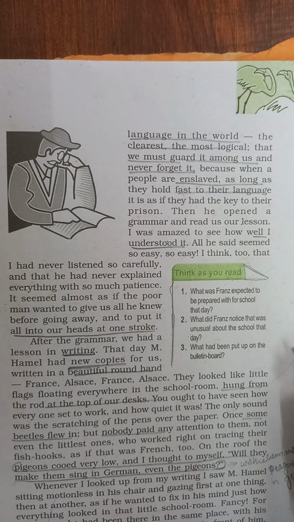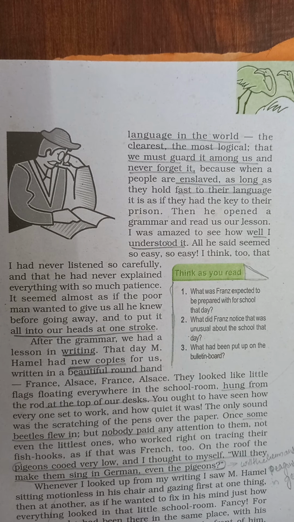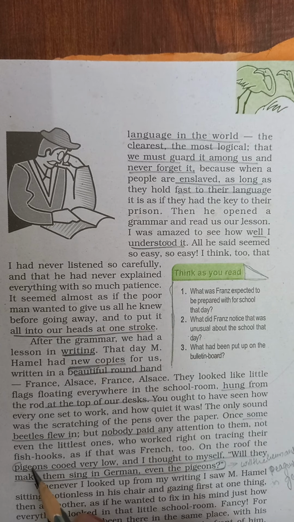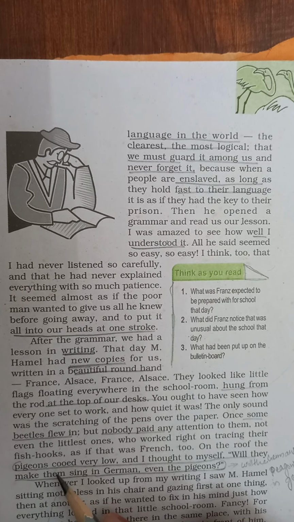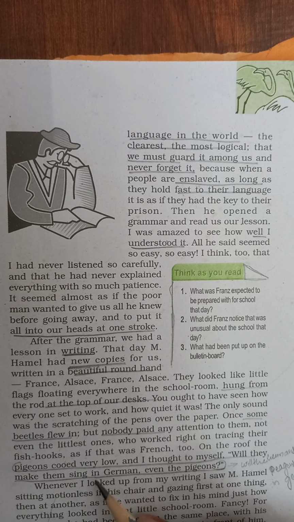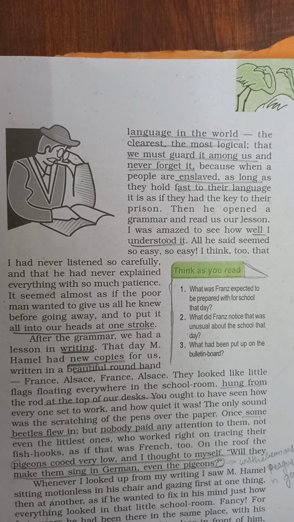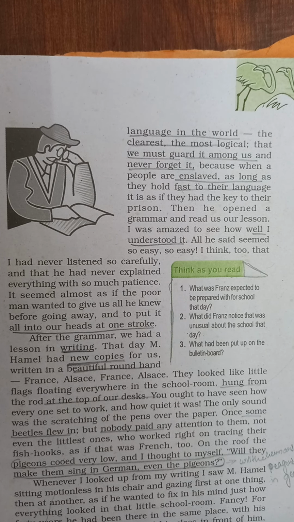Why did young Franz think this? Because in this chapter, all the schoolchildren are in the districts of Alsace and Lorraine. The Prussians had made it mandatory not to teach French as their language, and instead made them learn German. So here the pigeons are compared to these young children. Will the Germans make it mandatory for even small children to learn the German language without learning their own mother tongue, the French language?